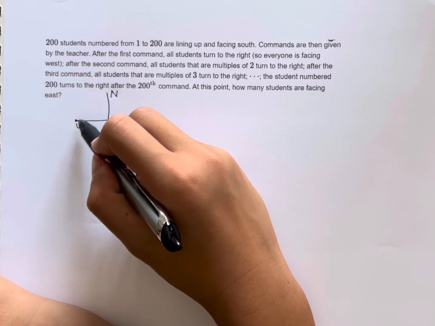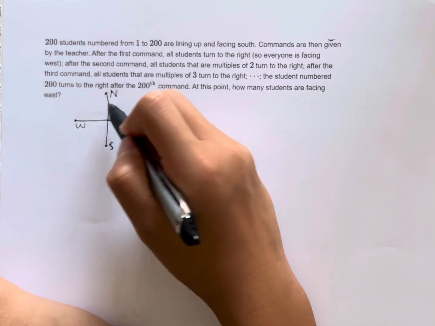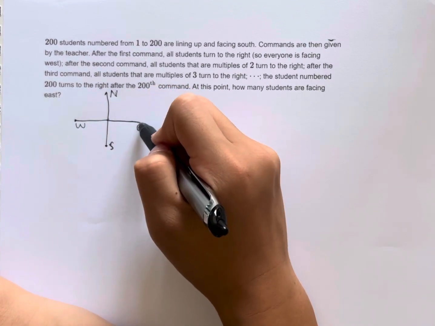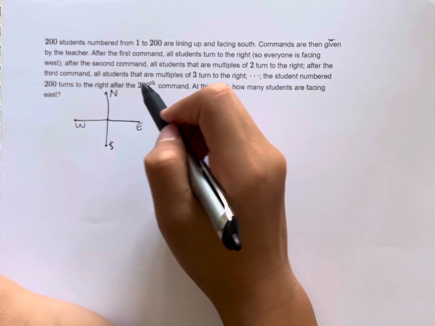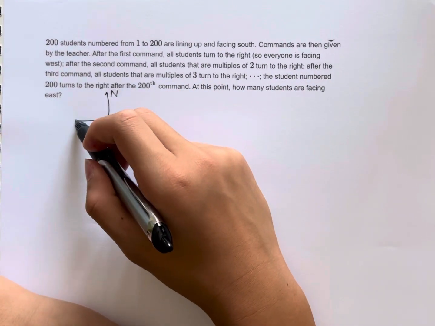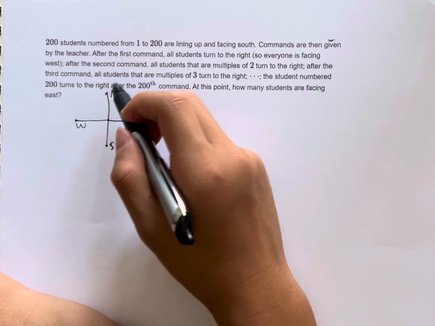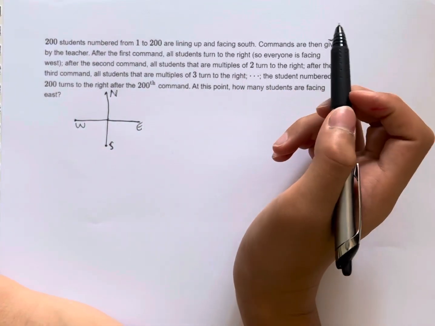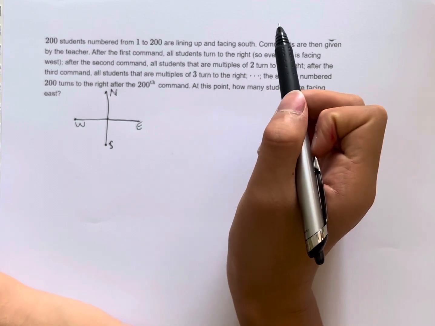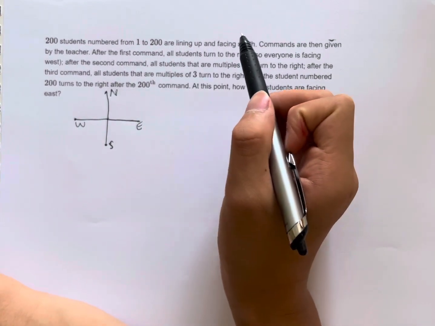And then after the second call, those who are multiples of 2 go to north. And after the third call, those who are multiples of 3 go to east. And well, remember that after the third call, those who are still at west but are multiples of 3 will go to north. And this cycle just continues. The question asks us, after the 200th turn, how many students will be at east?